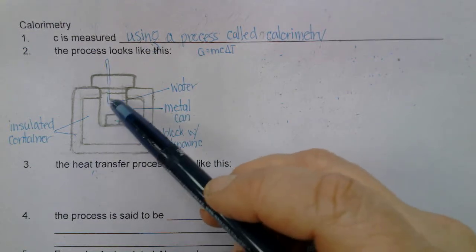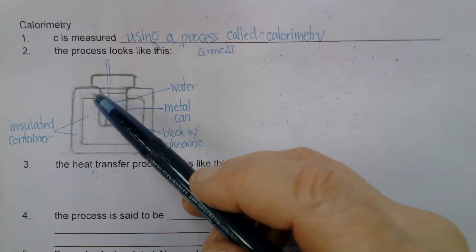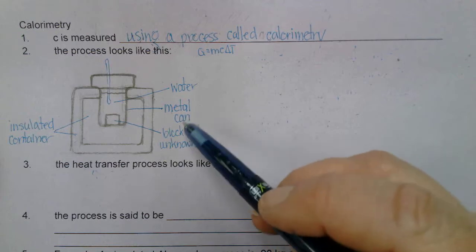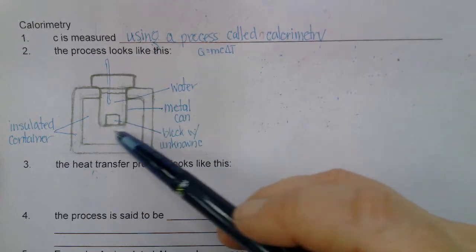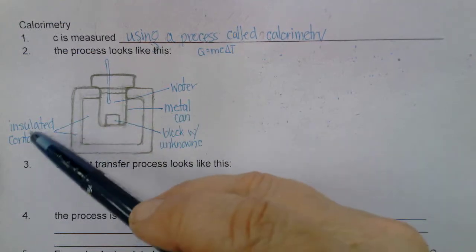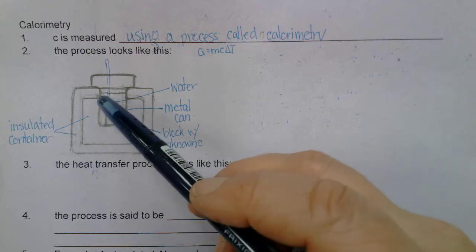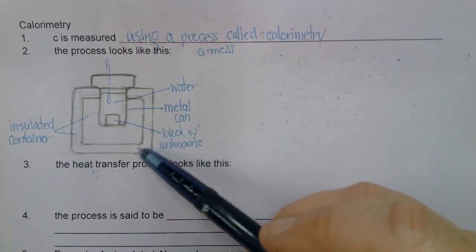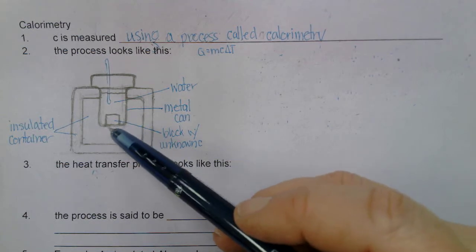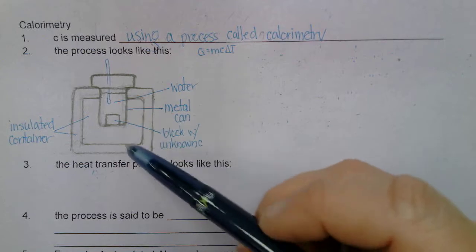I've labeled the parts. Outside the calorimeter is an insulated container. That insulation is very, very important. It keeps the transfer of thermal energy within the system. So I want there not to be an opportunity for the heat to go in or the heat to leave the system. So it's got to be insulated. So you might have some insulated substance on the outside, and this might be a vacuum on the inside that keeps heat from flowing, keeps thermal energy from flowing in or out.